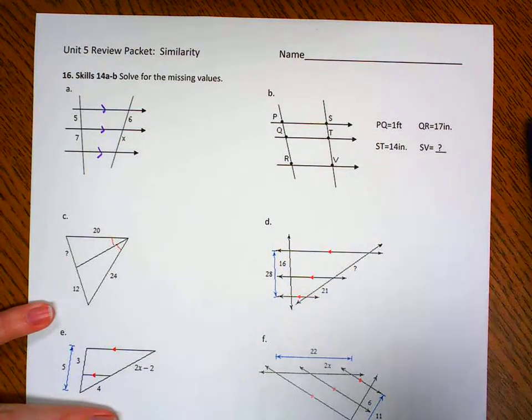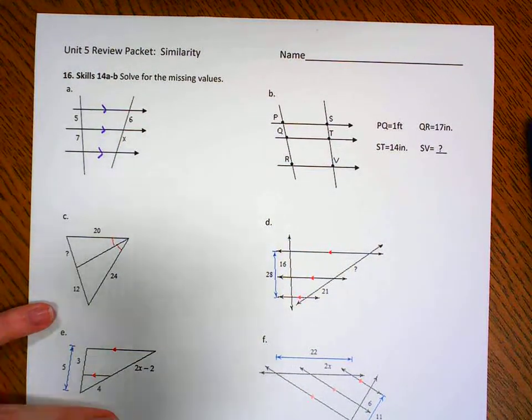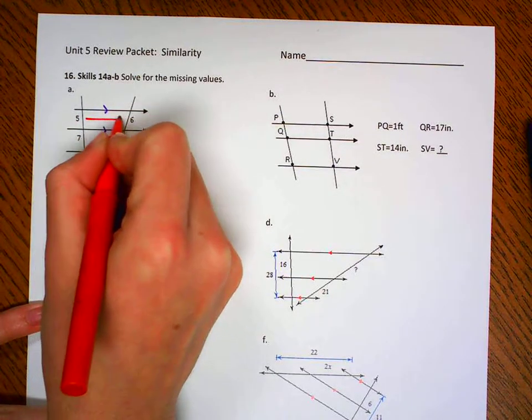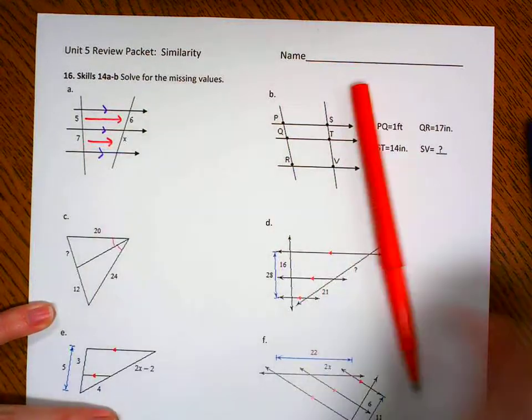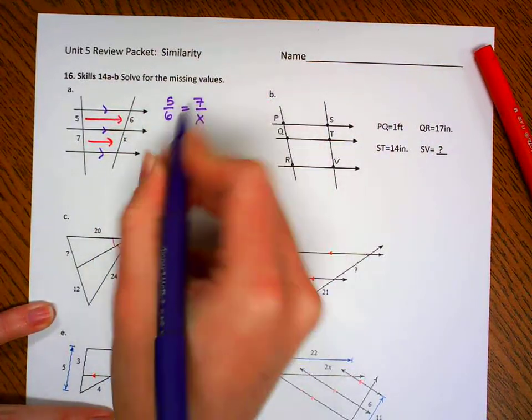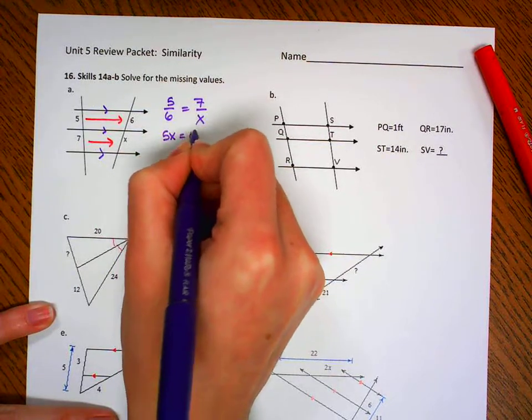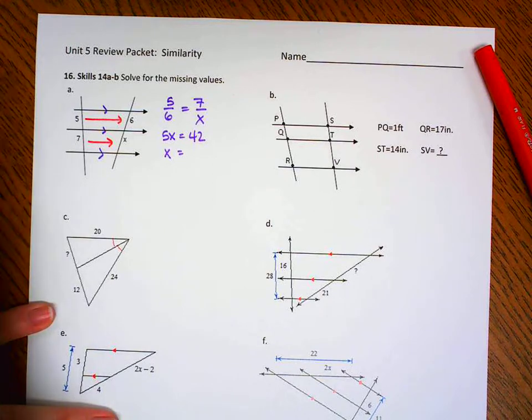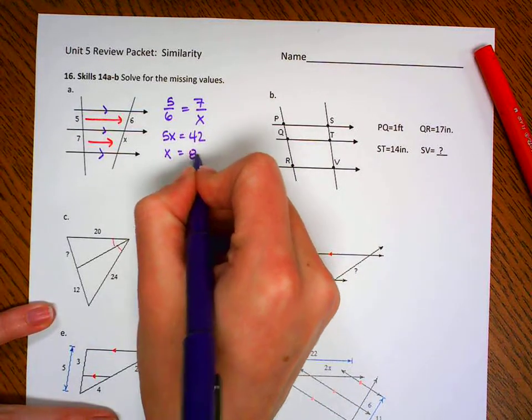But our new rule, our topic 14, we learned it last class, or the day before the review day, tells us that if we have parallel lines, then this over this is equal to this over this. If I cross multiply, I get 5x equals 42. If I divide both sides by 5, I get that x equals 8.4.